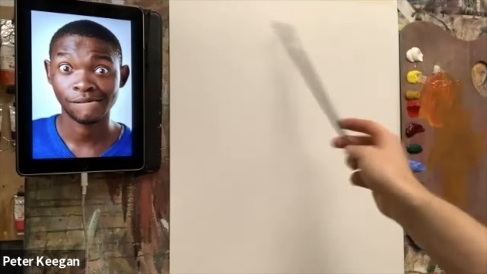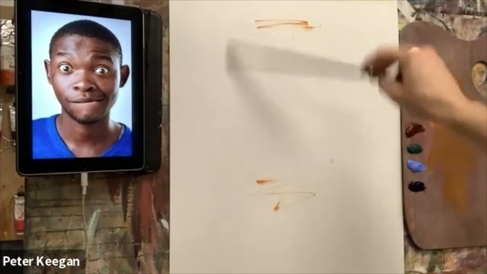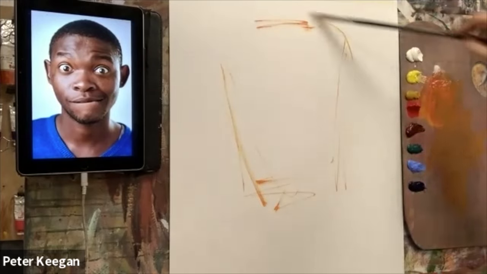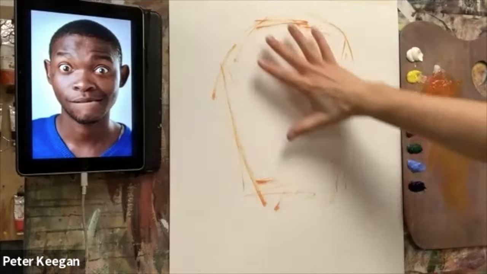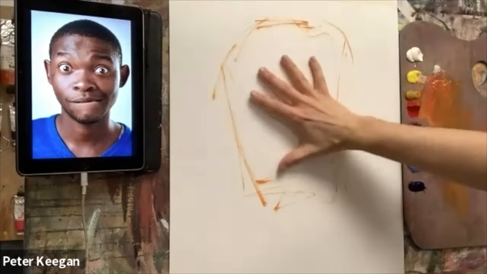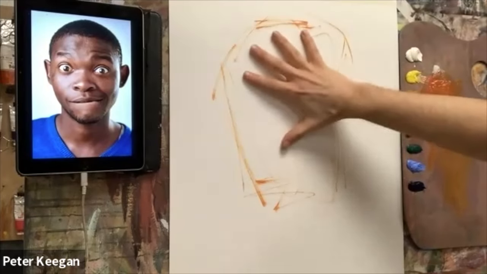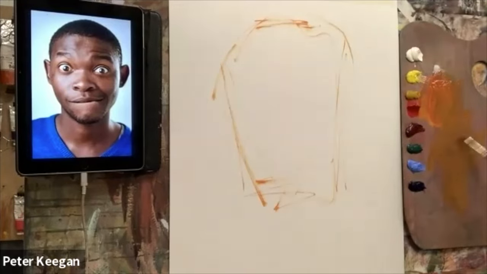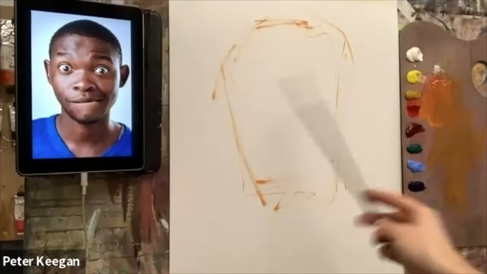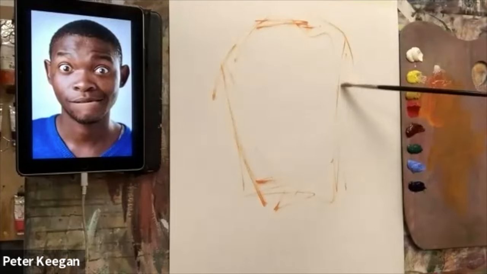So first of all, let's do a bit of scribbling. I want to get a sense of where this head is. So I start thinking in terms of shapes. The head is going to be there and the head is going to be life size or roughly life size, which is going to be bigger than the span of my hand. If the head is bigger than the span of your own hand, you'll know it's pushing towards being life size. Let's divide the head up into a couple of compartments.